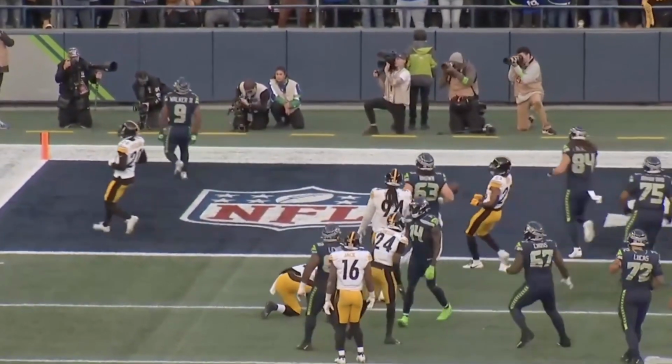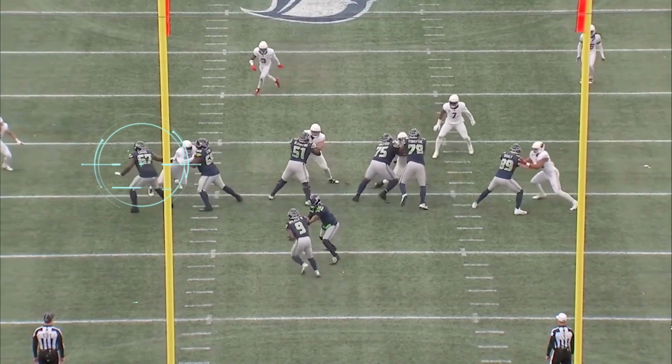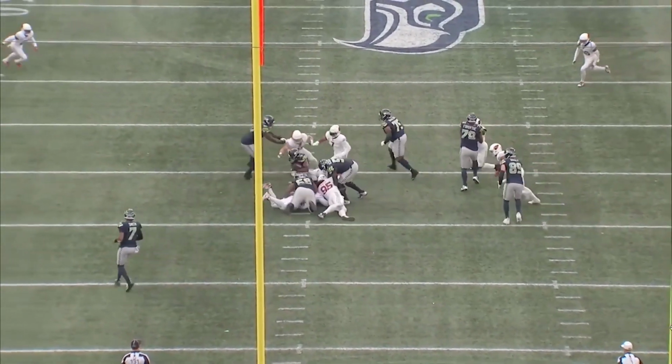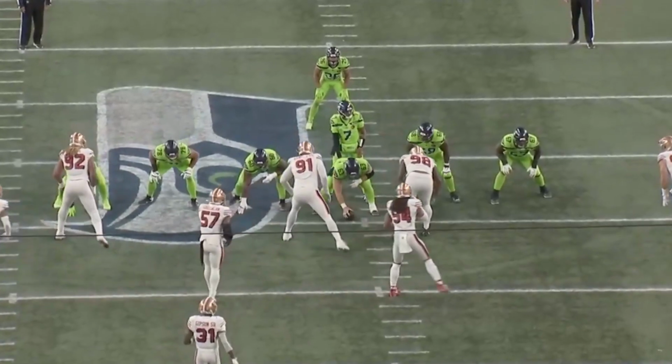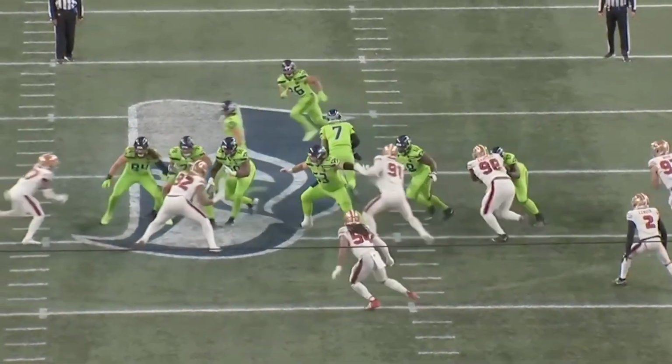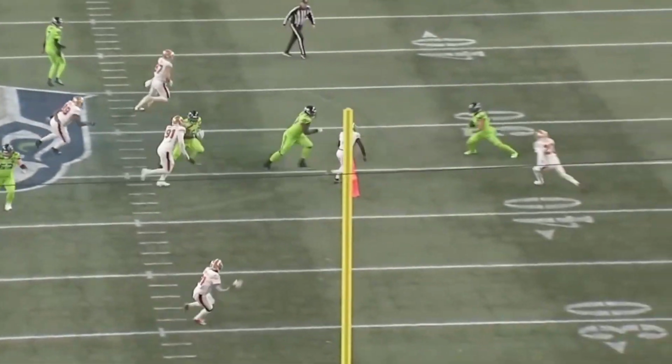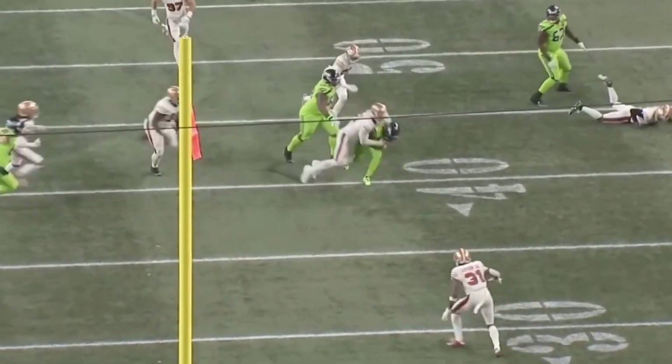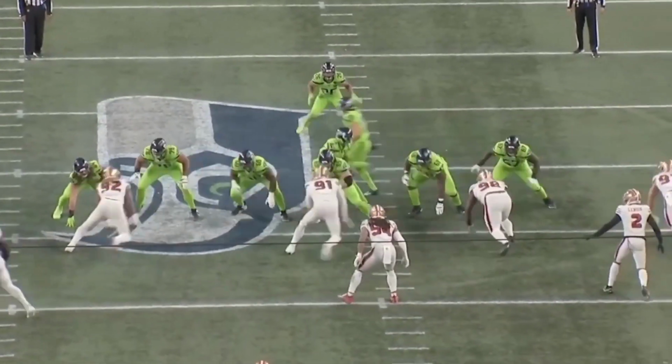But again, Cross is not really a mauler. He's not going to take his assignment and block him into the first row of the bleachers. But what he does do is he executes his assignment pretty well. He also showcased athleticism as a move blocker when the Hawks got him out in space, and he was really good at getting to his spot and understanding blocking angles.